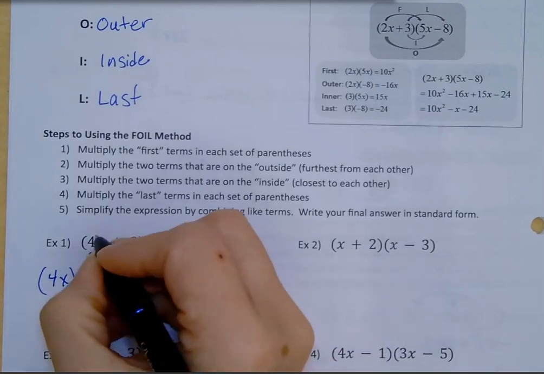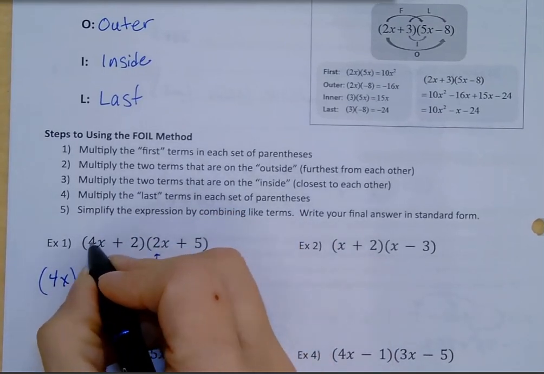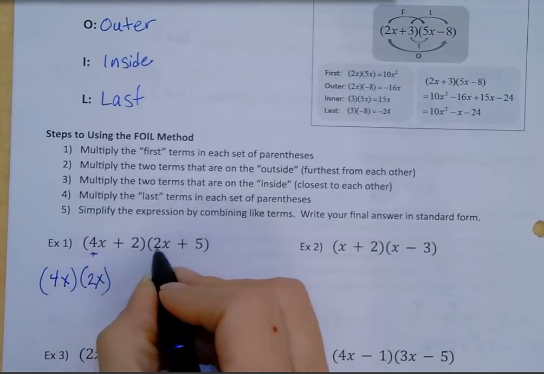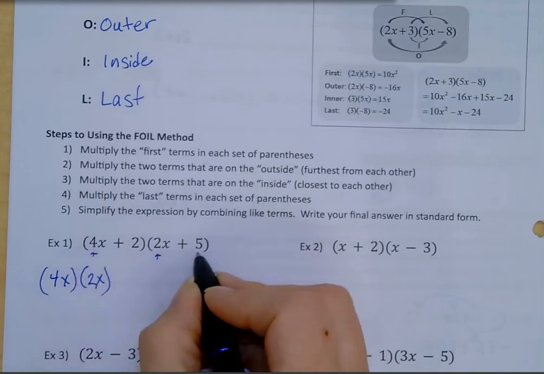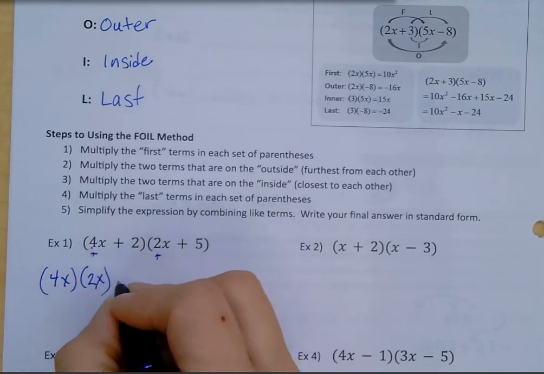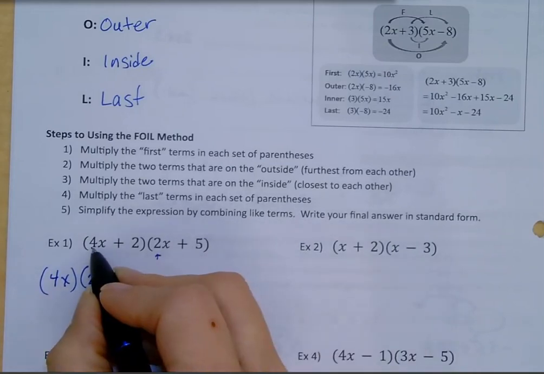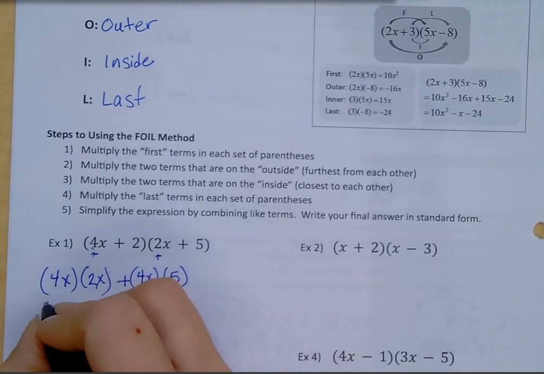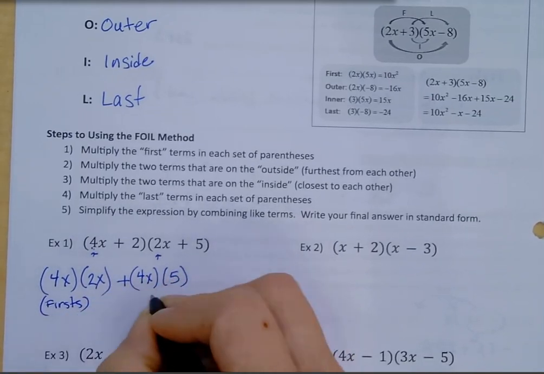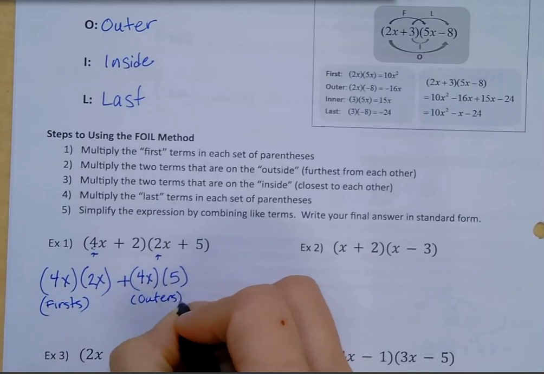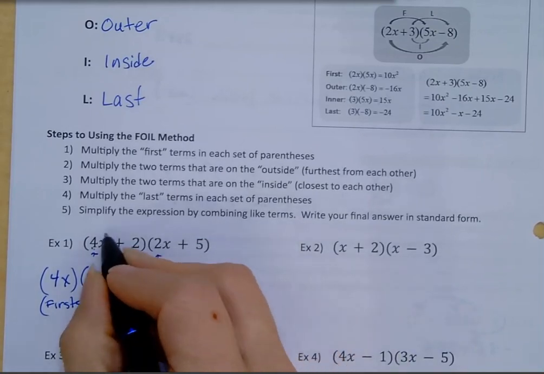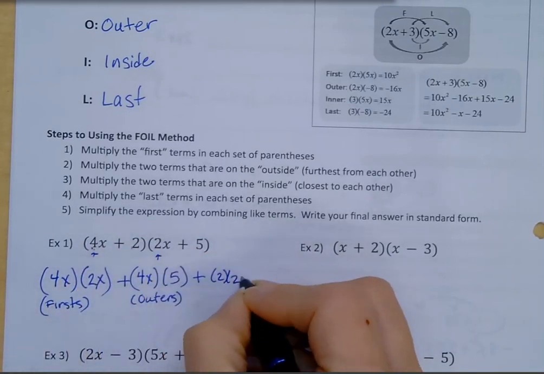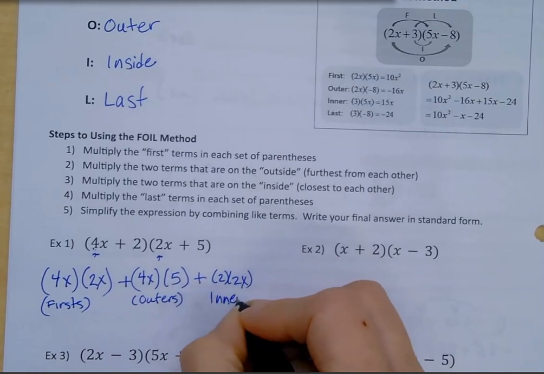Okay, now I'm going to multiply my outers. If I imagine that this is the inside of this whole big box expression, 2 and 2x are on the inside, right? On the outside I have 4x and 5. So I'm going to multiply my outers together. I'm combining everything after I multiply. So outers, I'm going to multiply 4x times 5. So this is my firsts. This is my outers. My inners, I want the inside of this whole big mess that I've got, right? So it's going to be 2 times 2x. So those are my inners.